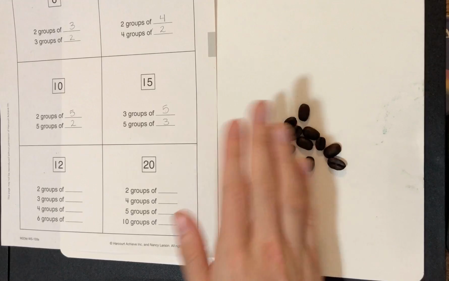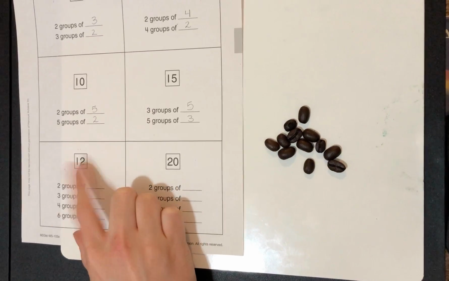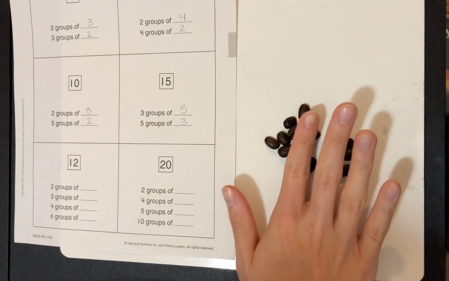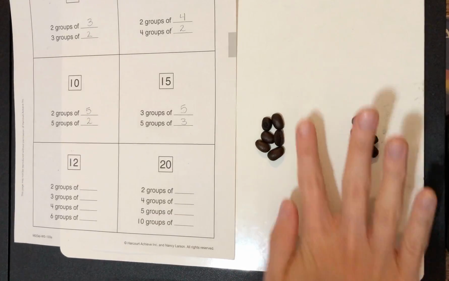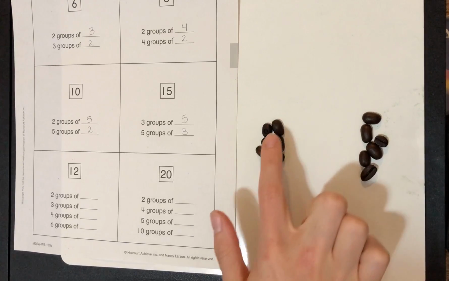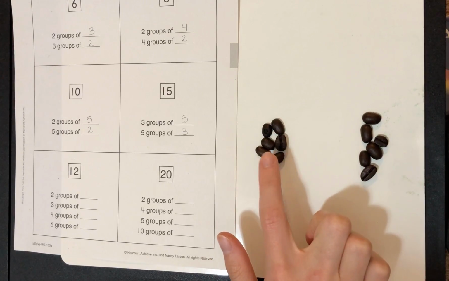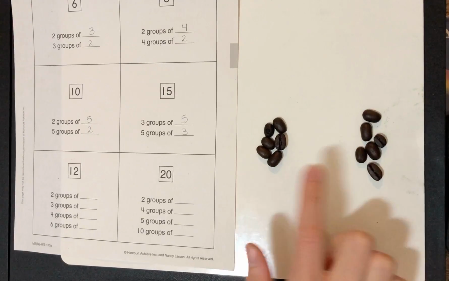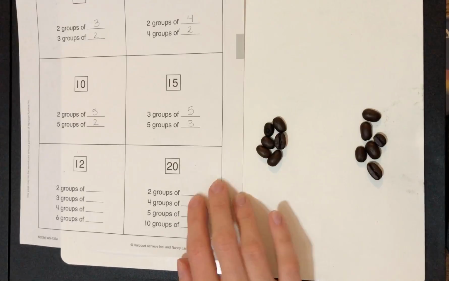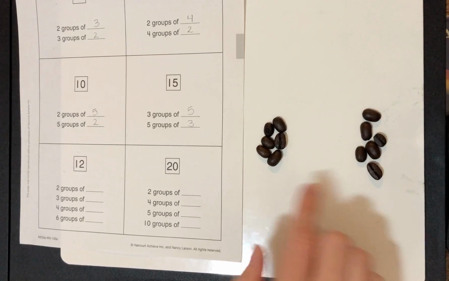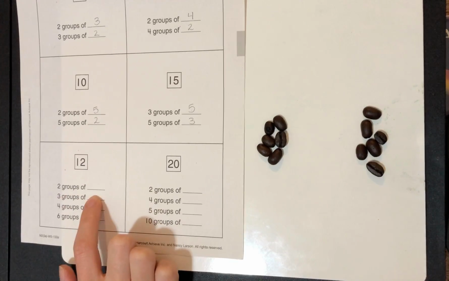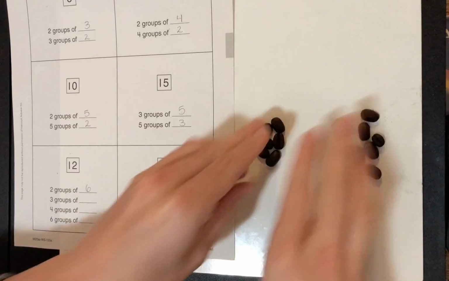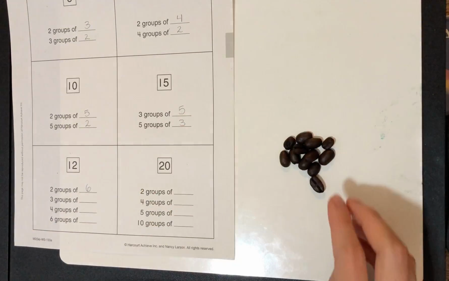So if you were to split 12 in half, that would be, so I'm gonna do it right here. So I have my 2 separate groups to make sure they're equal and how much are in each one. So we have 1, 2, 3, 4, 5, 6. And we know that 6 plus 6 is 12. So we have our total amount. So if we were to split these beans between 2 people and into 2 groups, we would have 6. So it would be 2 groups of 6.